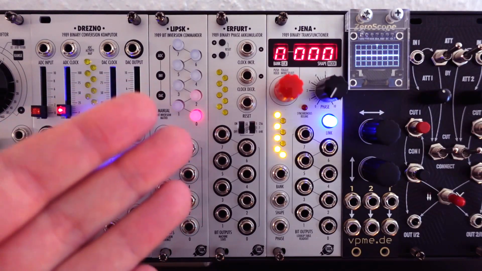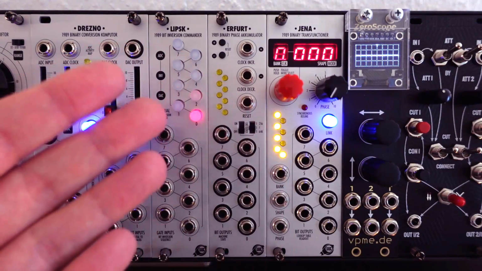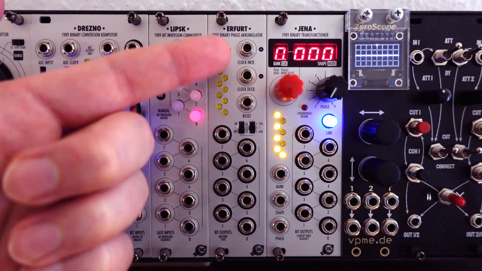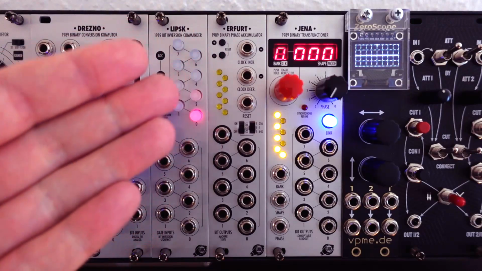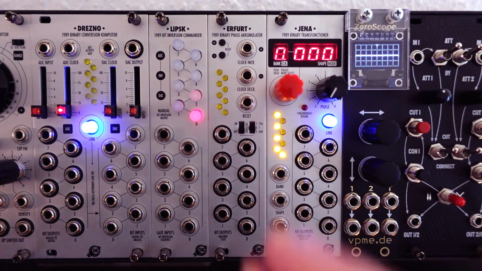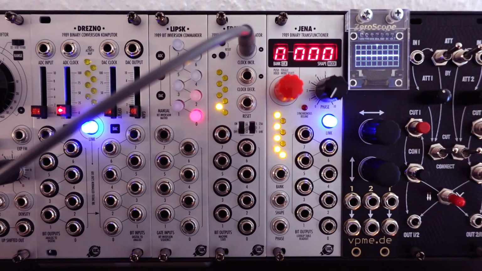But instead of pressing the buttons manually, the module offers a few options. First off, there are gate inputs to increase or decrease the value with a clock, and there's a gate input to reset to 0. When you feed the module a steady input here, it just keeps counting up along with the clock.